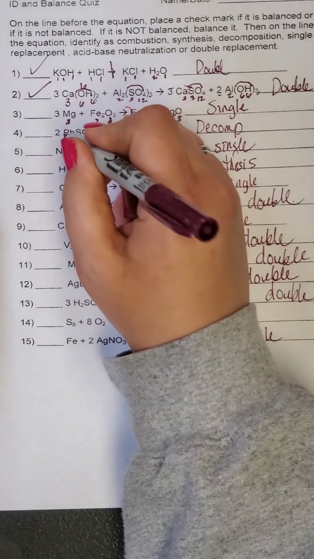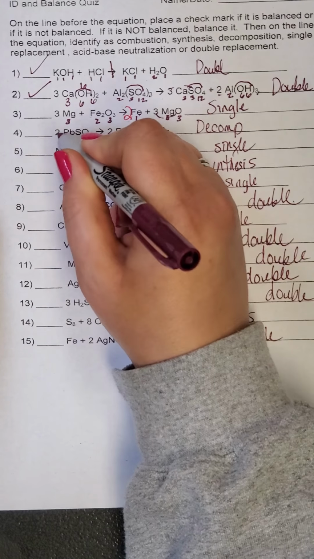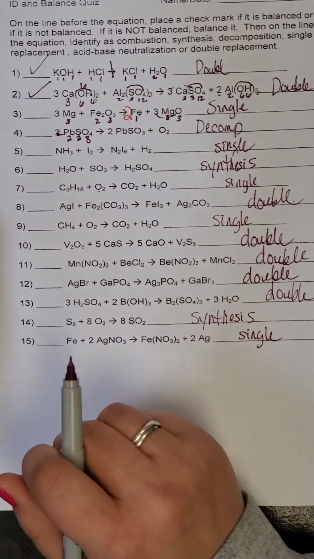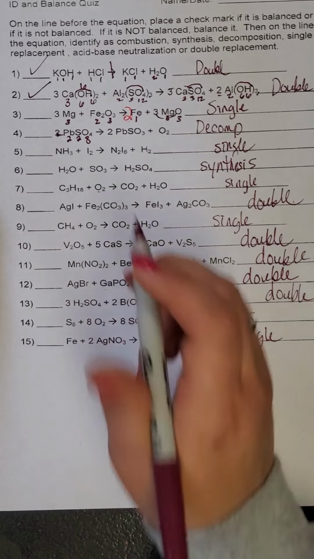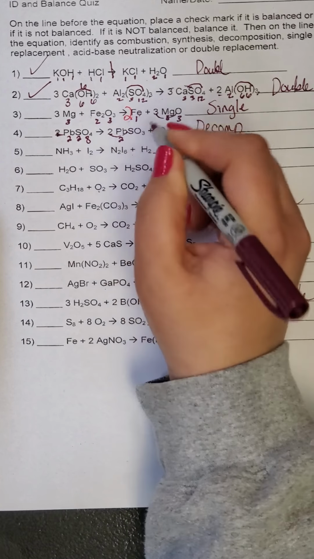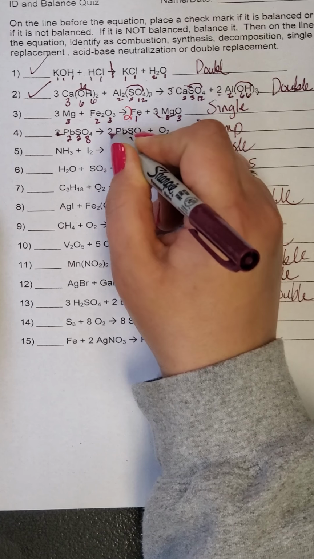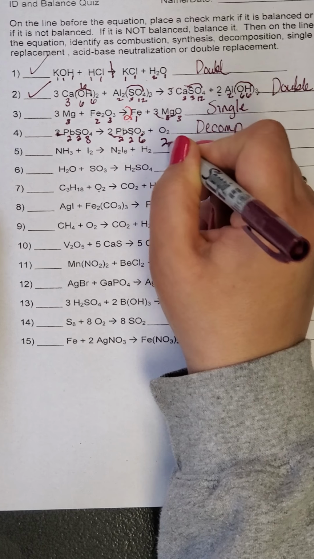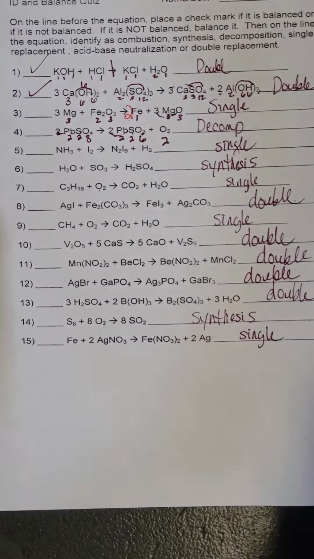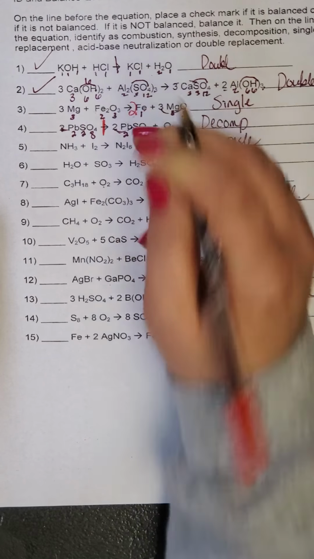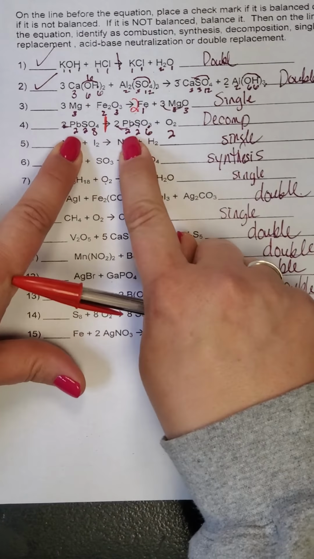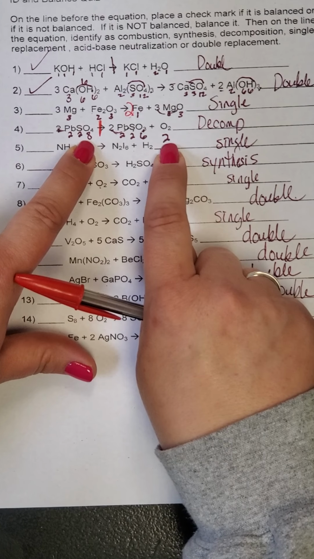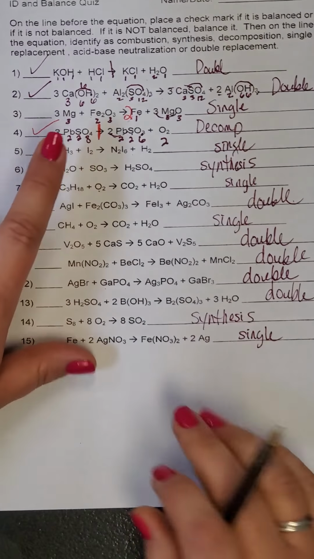Let's count this. 2 leads, distribute 2 sulfurs. 2 times 4 is 8 oxygens. 2 lead, 2 sulfurs, 6 oxygens, and 2 oxygens over here. So again, this is your divider. 2 leads, 2 leads. 2 sulfurs, 2 sulfurs. 8 oxygens, 6 plus 2 is 8. Balanced.